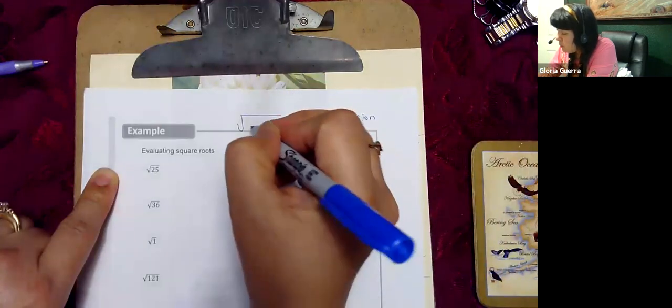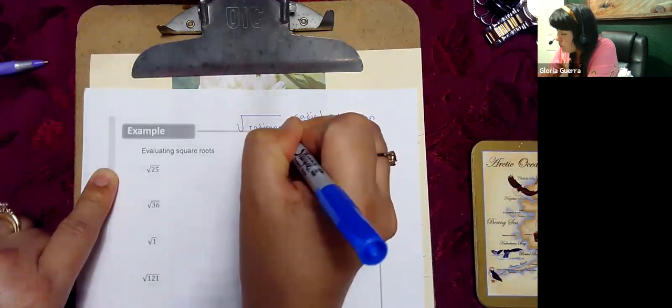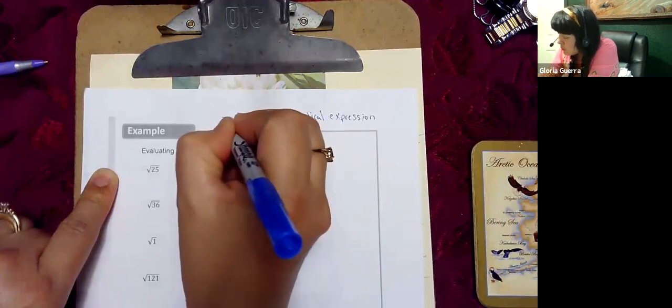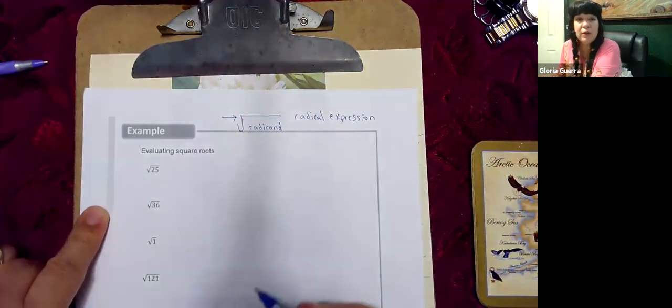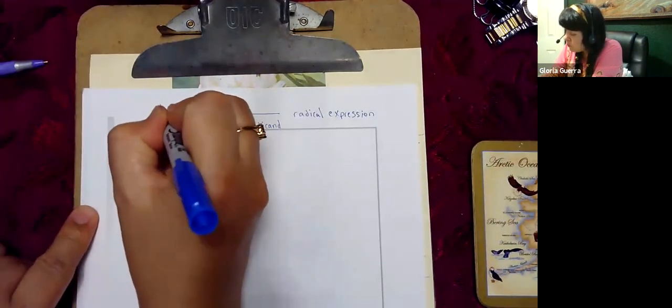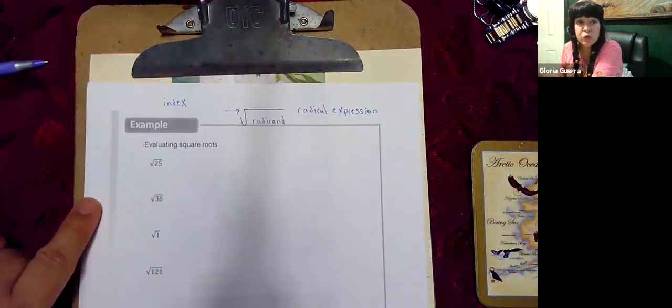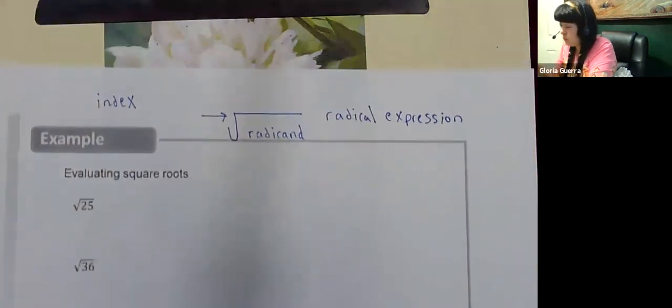The number that sits underneath is called a radicand. And oftentimes there's a number that sits here that's called the index, which is an imaginary 2 unless otherwise specified.